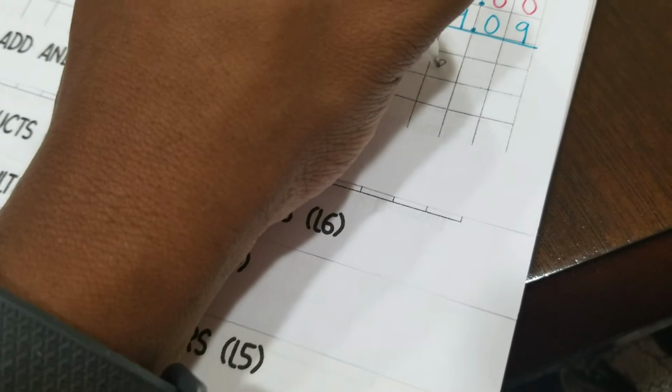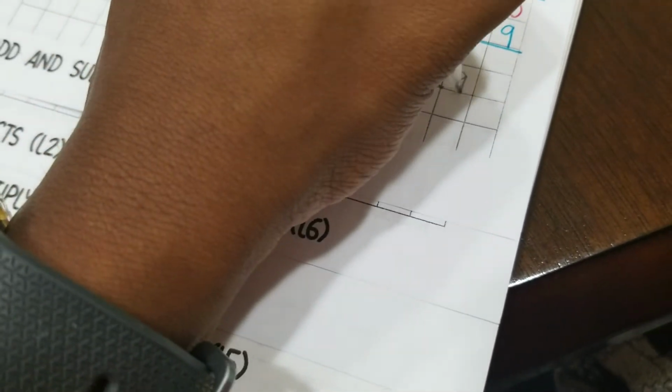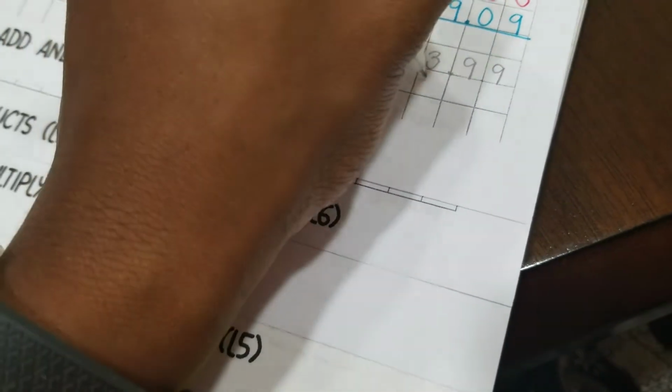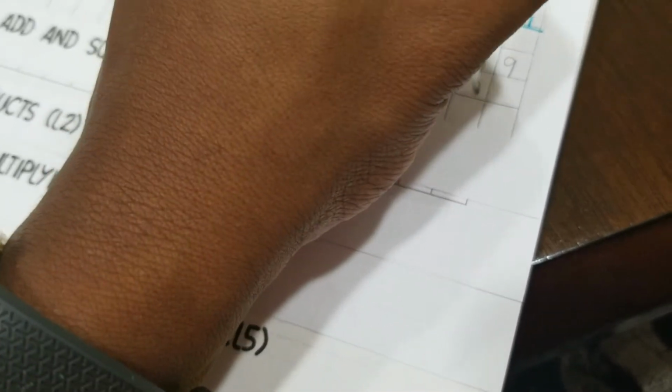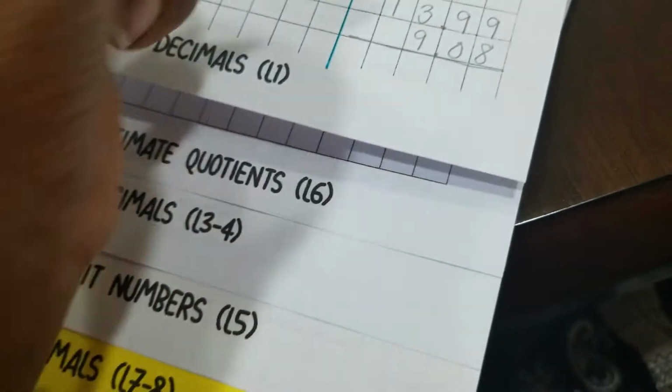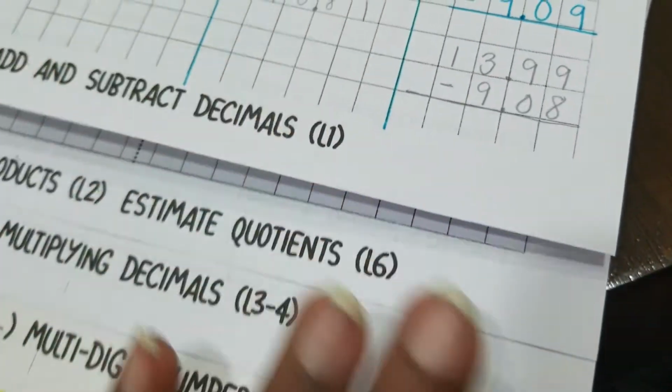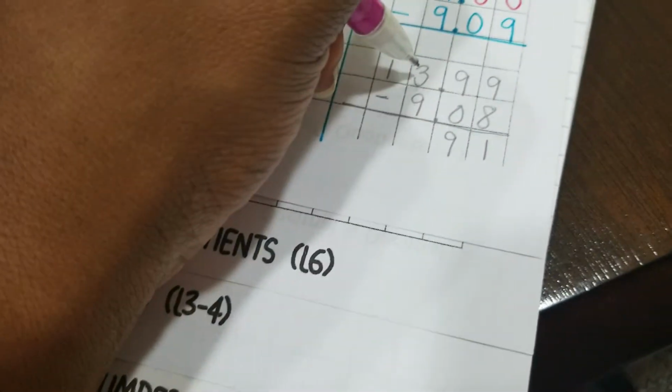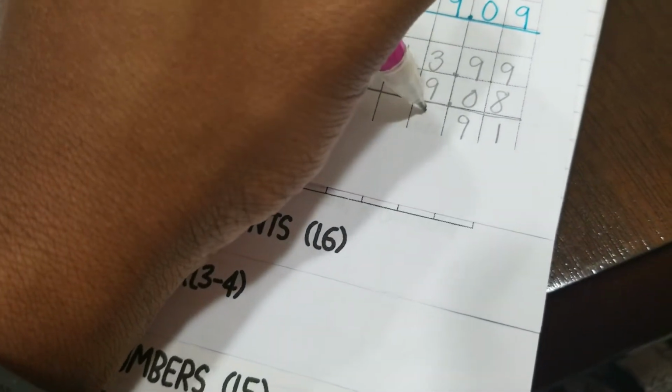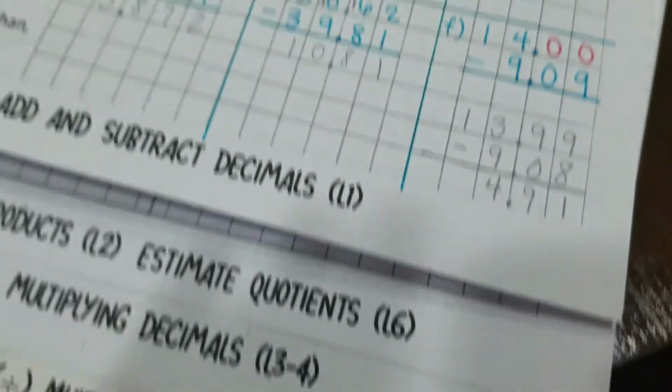It's 13.99 and 9.08. Draw my line, line up my decimal points, put my subtraction sign there. 9 minus 8 is 1. 9 minus 0 is 9. And then 13 minus 9 is 4. And bring our decimal point down.